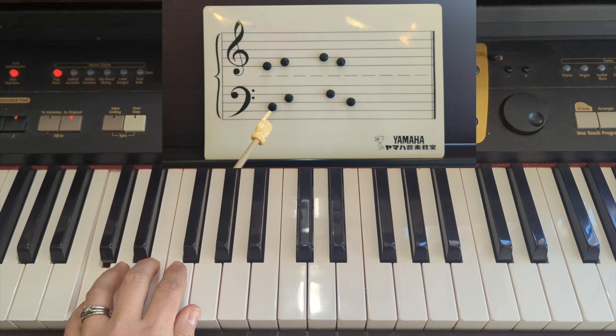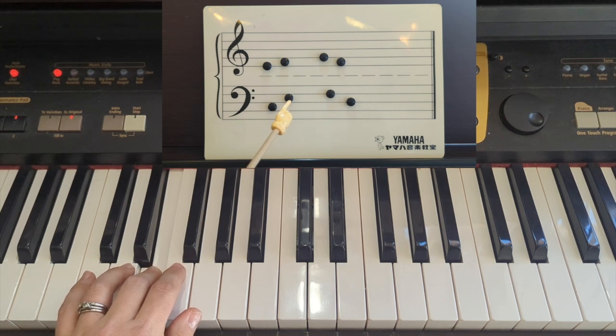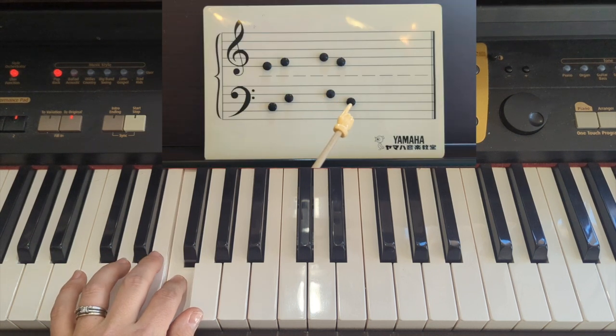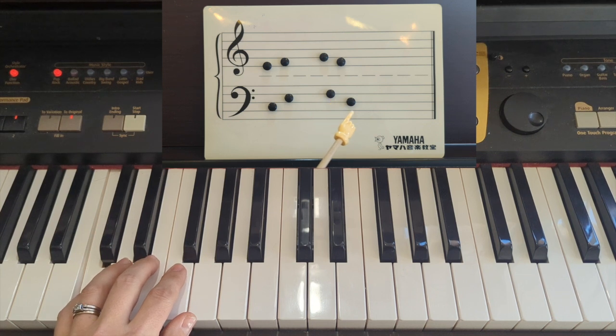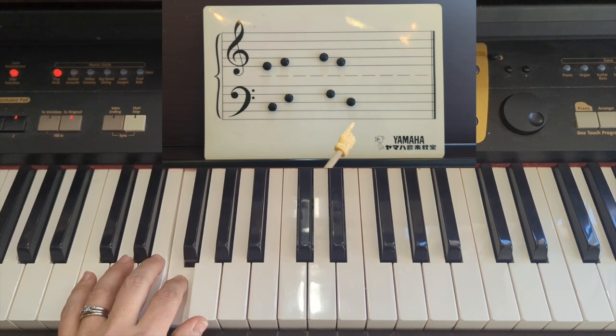So we skip the next note and we do a third up, which is to the E. The very next note is a second up. So we're going to go to an F. And then we have a third down, skipping the E, D. So again, we're going C, third up, second up, third down.